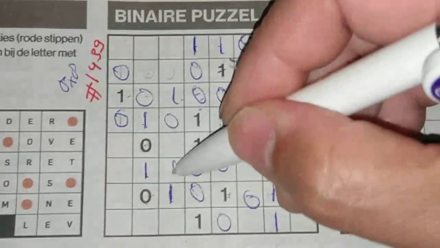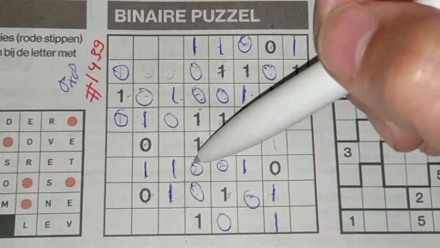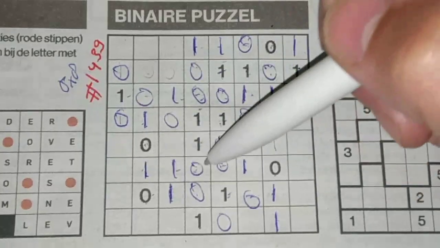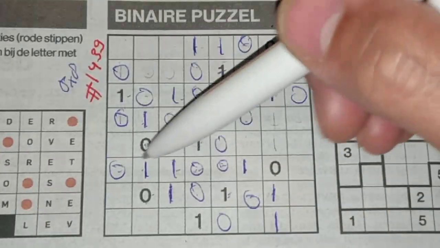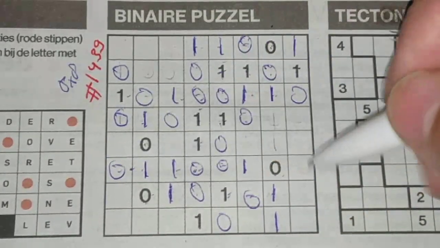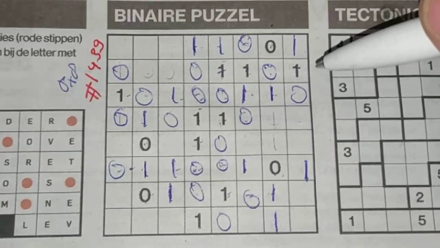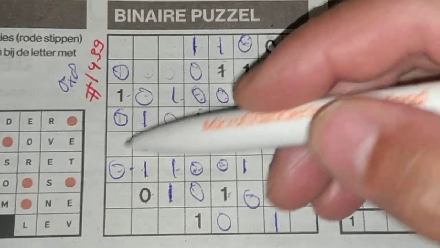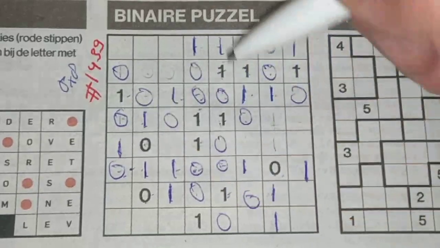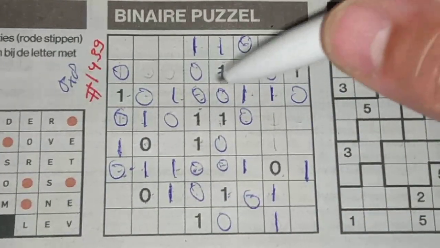Double O, here a 1, then 1. Double one, here an O, then O. 4 O's, so the rest are 1's. Between 2 O's comes a 1.